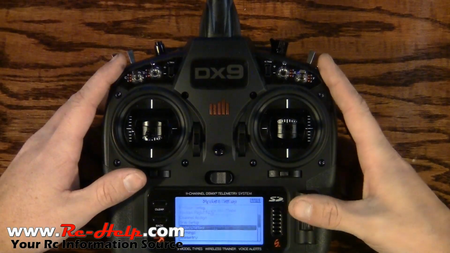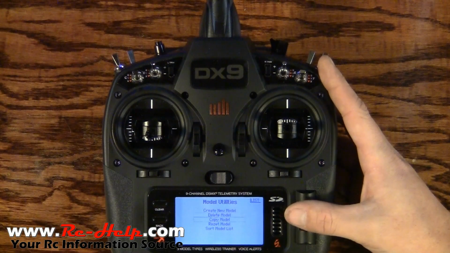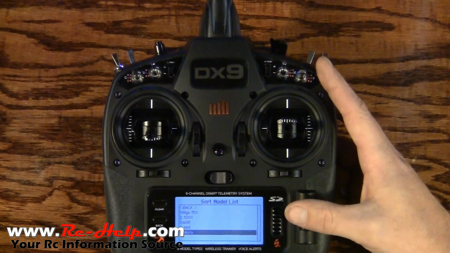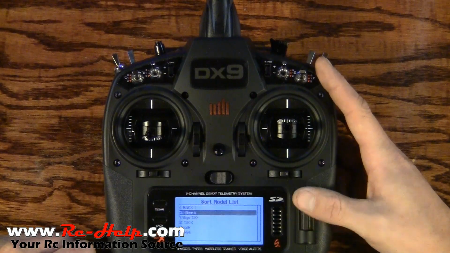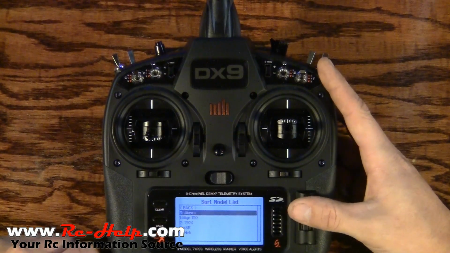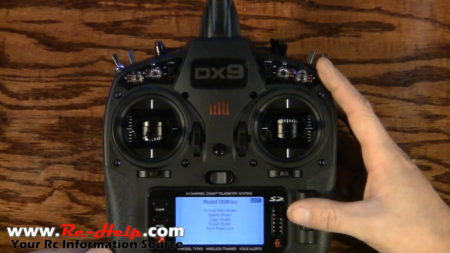Alright, go back. Model utilities. Here you can create a model, delete a model, copy a model, reset a model, or sort your model list. Say you wanted your acro all the way up at the top, you just click it and move that sucker all the way to the top. For me, I just keep them in numerical order. Alright, we'll back up.